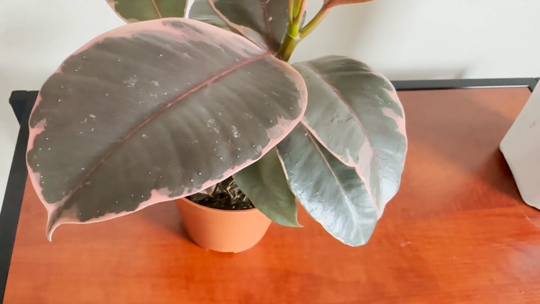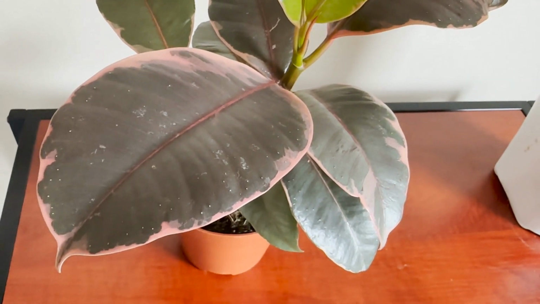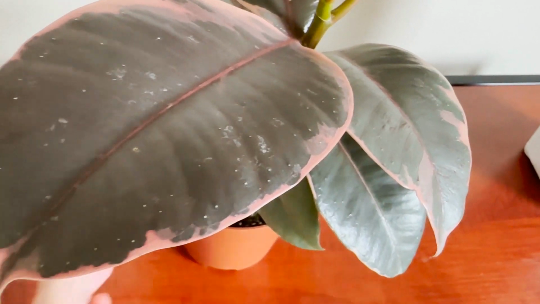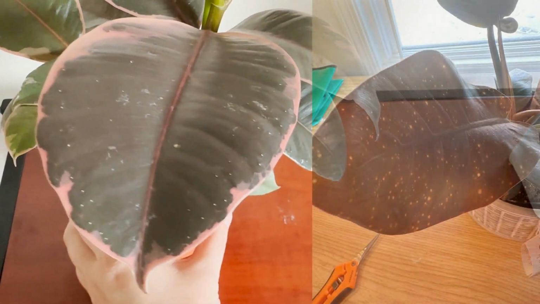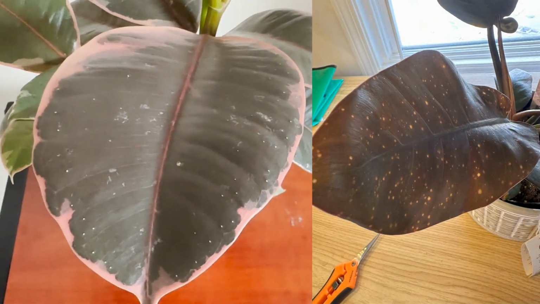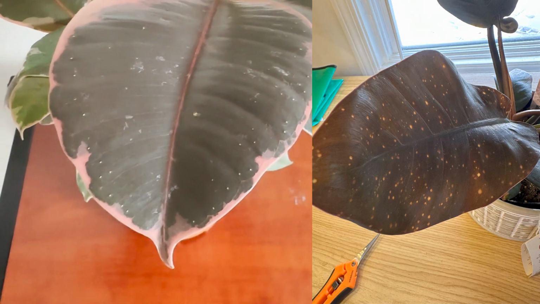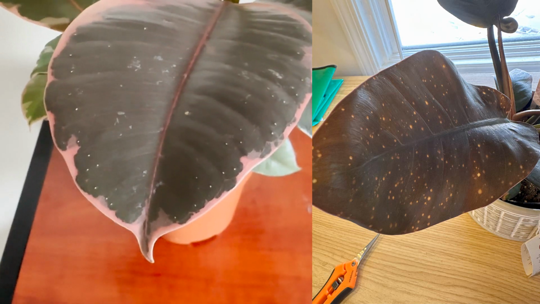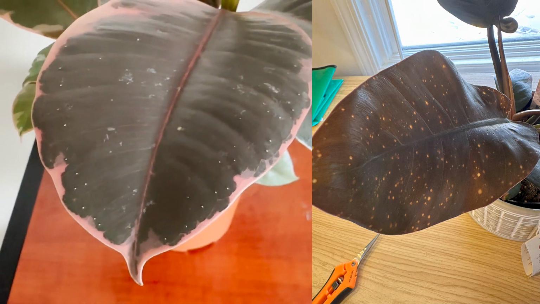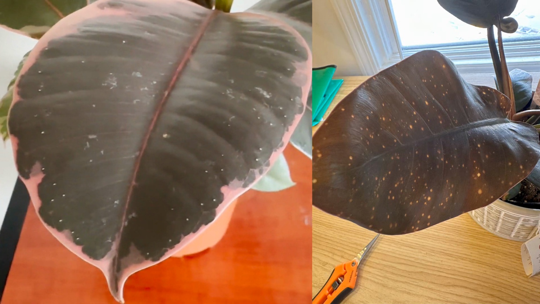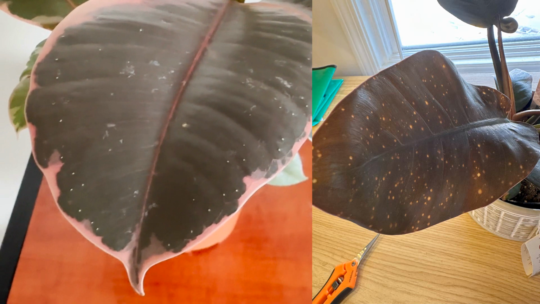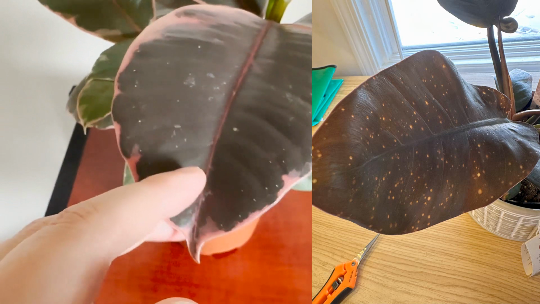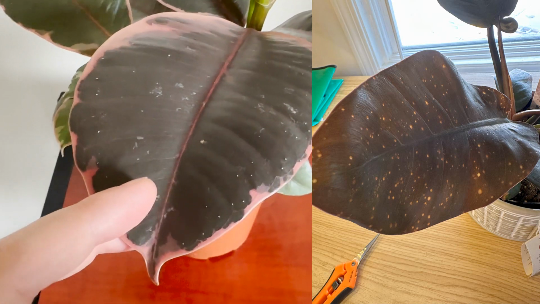So this is my Ficus elastica ruby. When I first bought this plant, I saw these little white speckles on the leaves, and I'm going to put a side by side here so that you can see the difference between these markings on the leaf versus the bacterial spots on my Imperial Red. The spots that you see on the ficus are the Cystoliths that are very beneficial to the plant, and the way that you can identify them is that you can see them around the edge of the leaf, and you most likely won't see them along the center of the leaf.